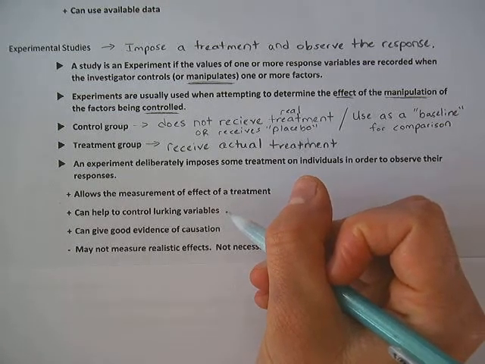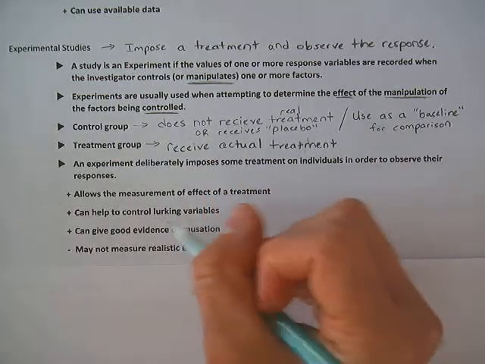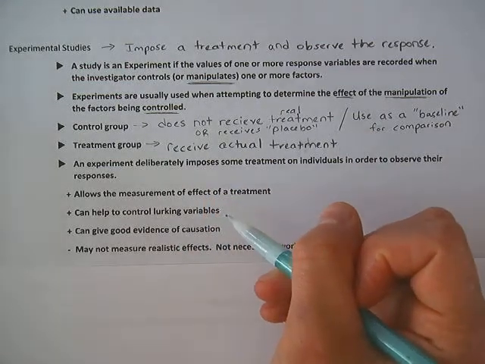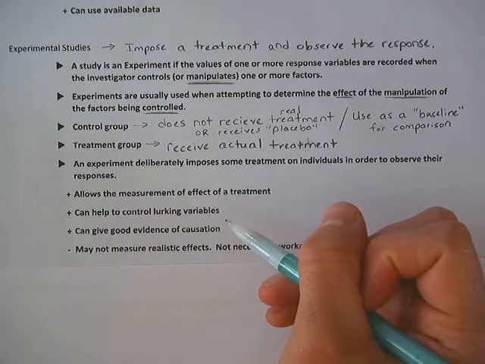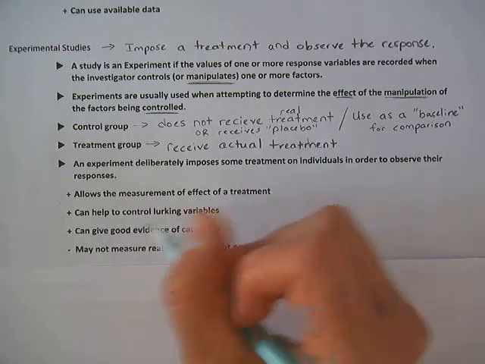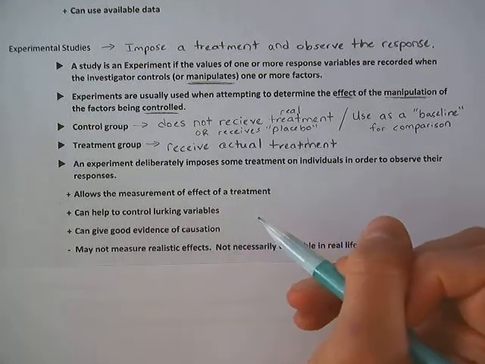And then see, does daily exercise without all the extra stuff going on influence it? Which that one would be a little harder, or harder to control my lurking variables anyway.